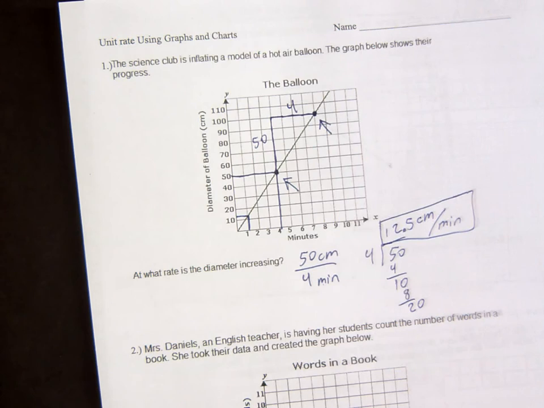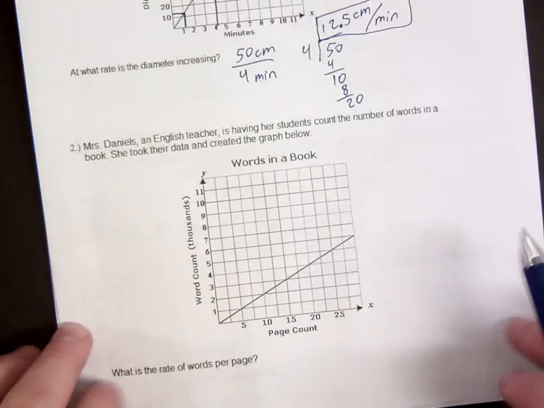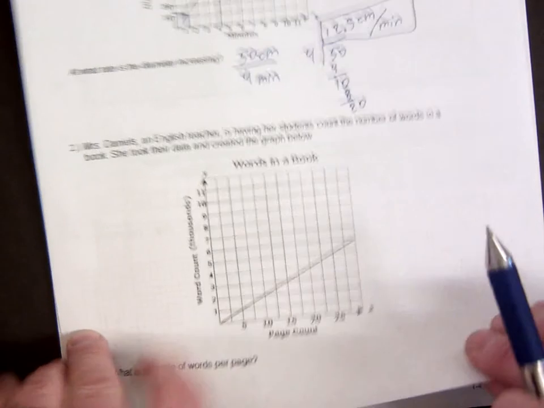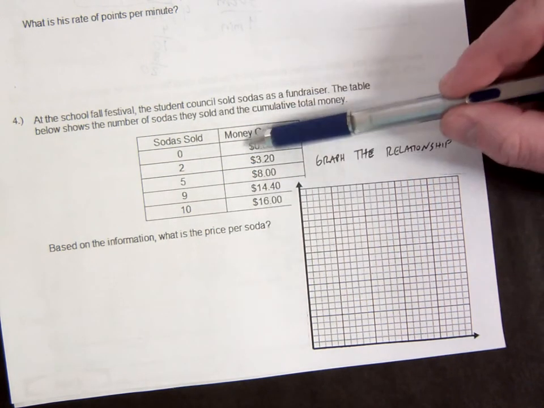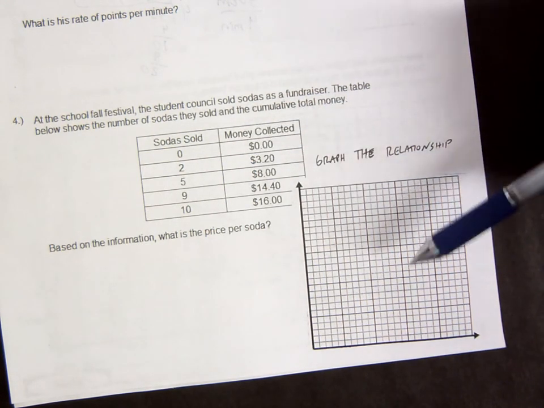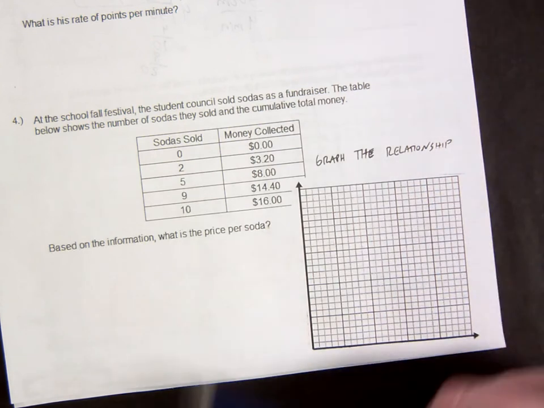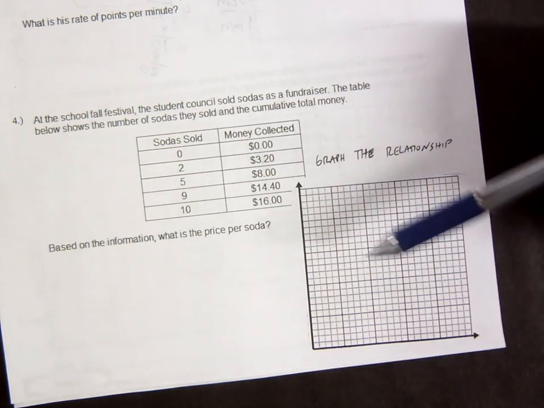All right. So your homework tonight is to complete number 2, number 3, and number 4. On number 4, I provide you with the ratio table. I would like you to plot the points and then find the unit rate either using the table or your graph.